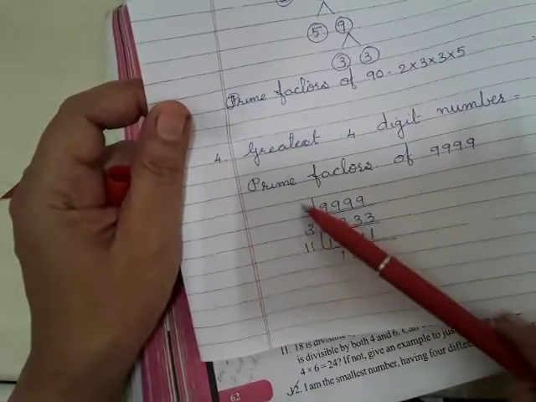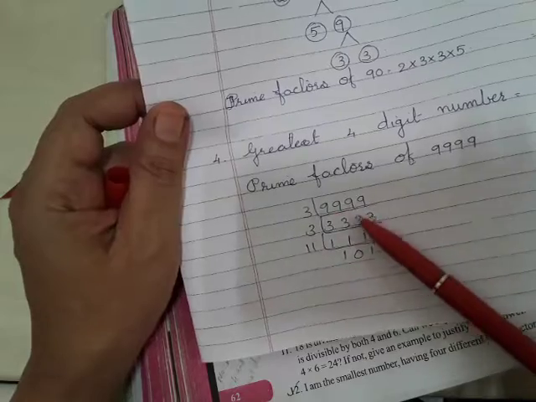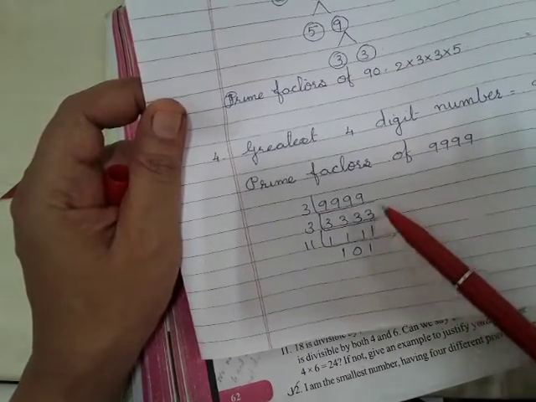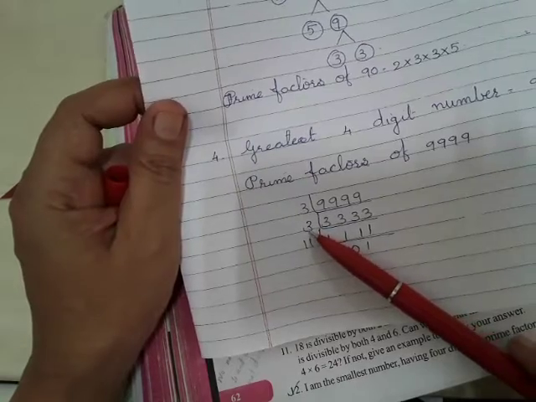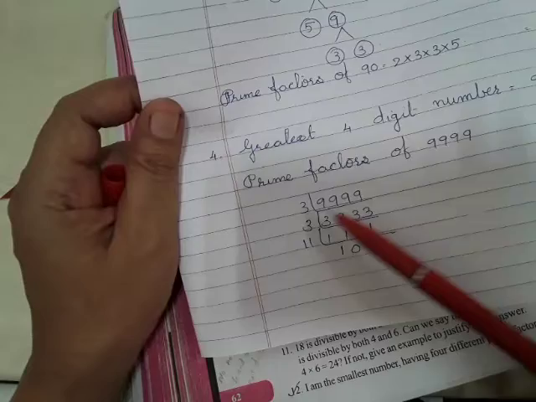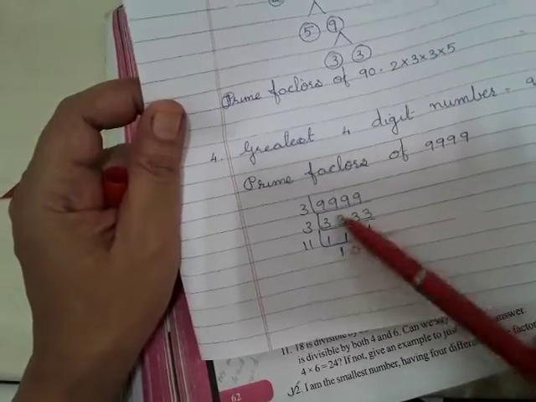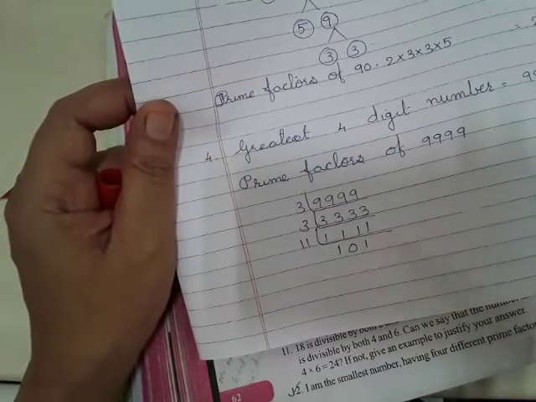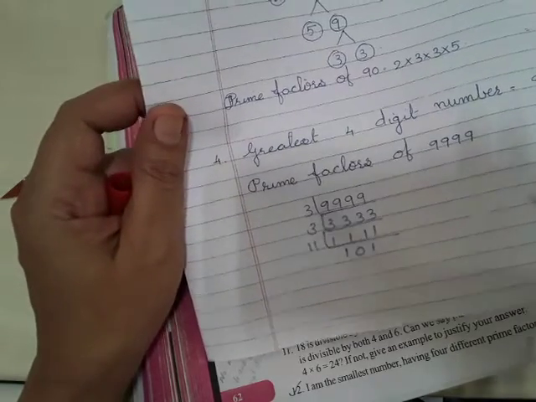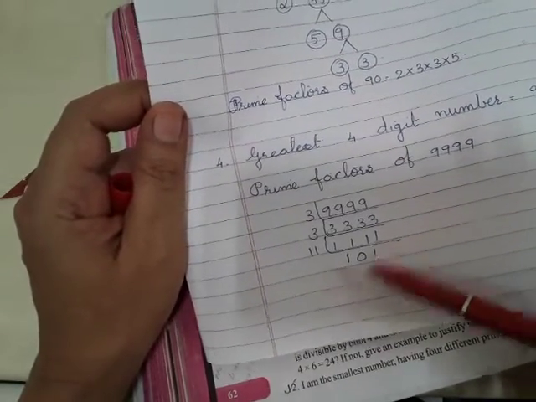3 3s are 9, 3 3s are 9, 3 3s are 9, 3 3s are 9. Then in the same way, this is divisible by 3. 3 1s are 3, 3 1s are 3, 3 1s are 3, 3 1s are 3. Now, is it possible with any other number like 4, 5, 6? You have to check with the divisibility rule.